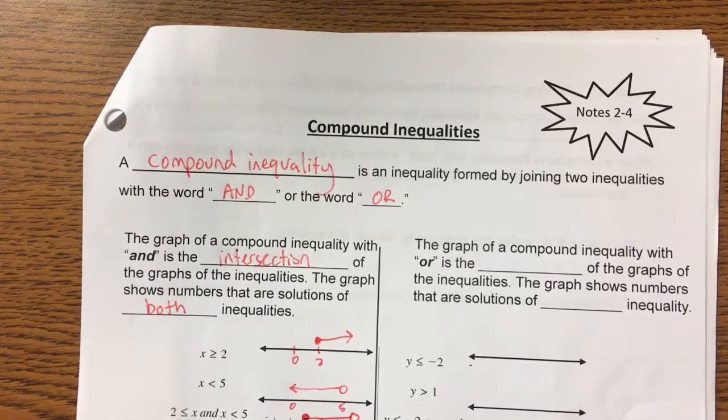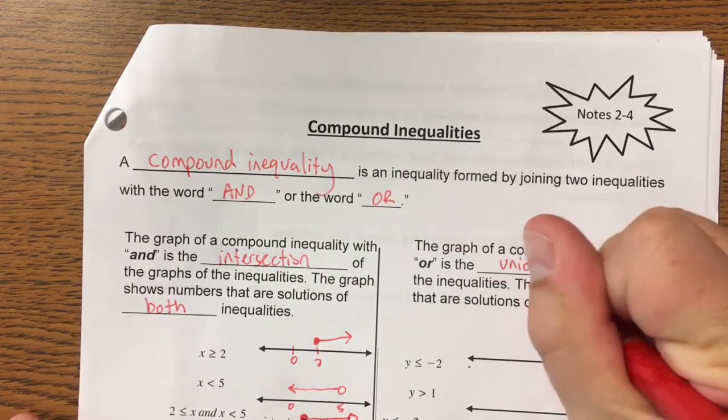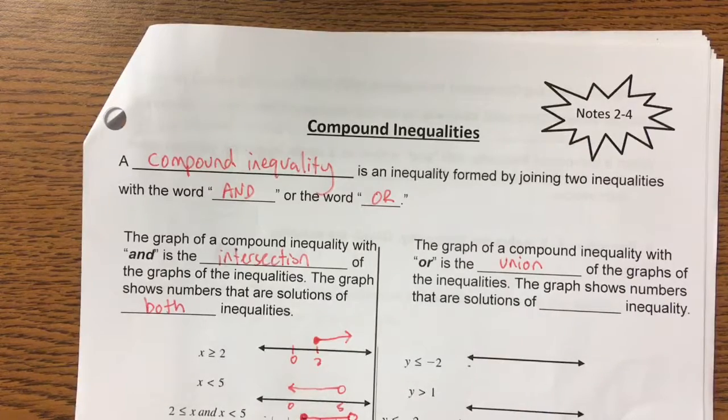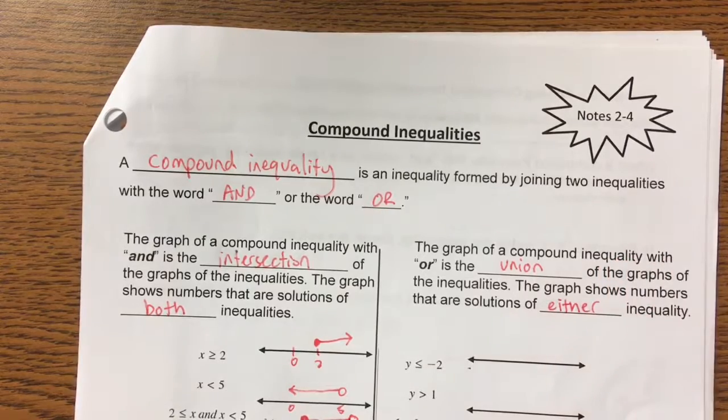The graph of a compound inequality with "or" is what we call the union of the graphs of the inequalities. So you're joining two distinct sets. Instead of finding what's true for both of them simultaneously, you just find what's true for each of them individually and group them together. That's what I mean by union. The graph shows numbers that are solutions of either inequality. An x value doesn't need to satisfy both, it just needs to satisfy one or the other.